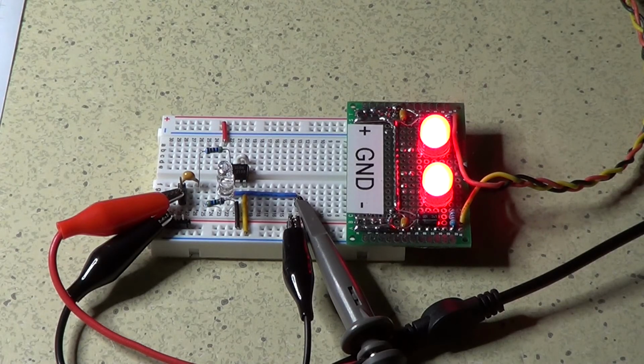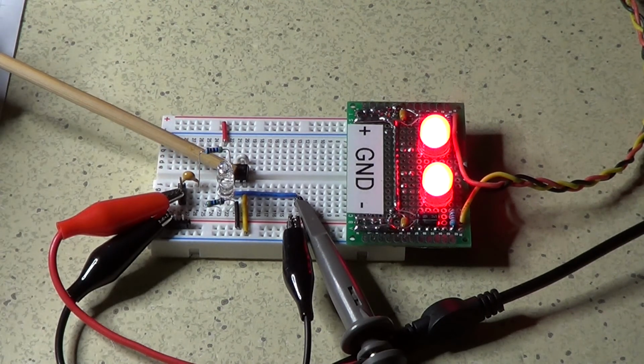Here is the circuit mounted on a small breadboard. This is the op-amp, an LM358.